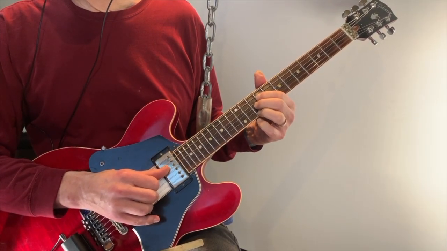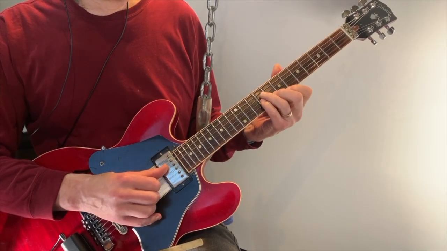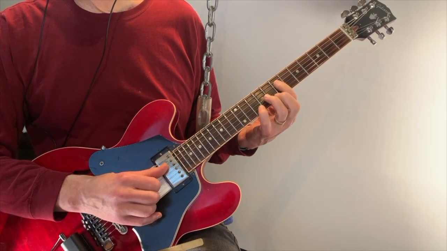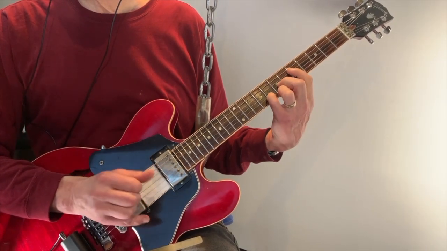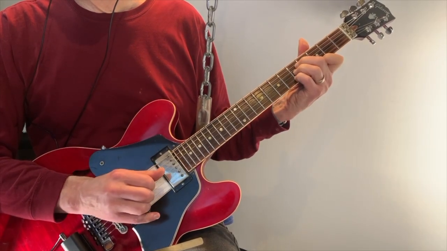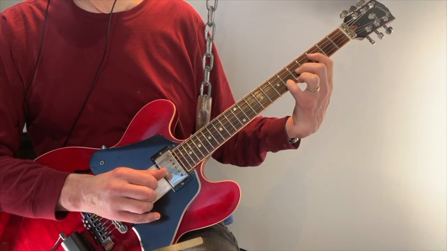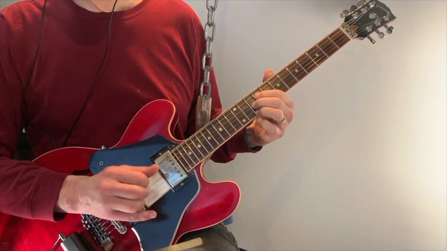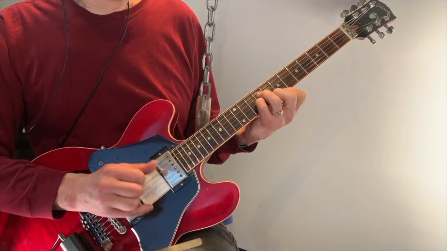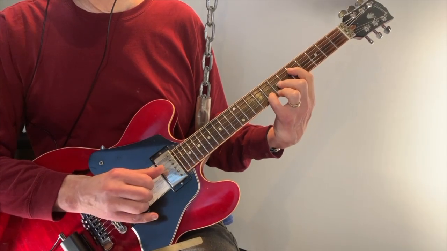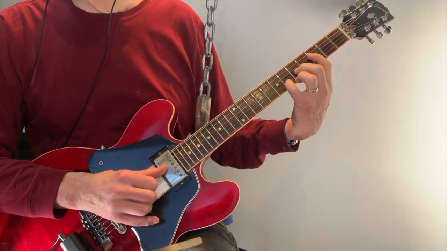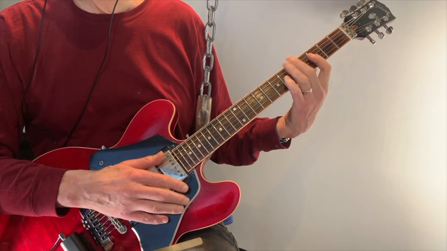So this is 7 diminished, 3 minor, 6 minor, 2 minor, 5 major, 1 major, and 4 major, or by letter name, B diminished, E minor, A minor, D minor, G major, C major, and F major.